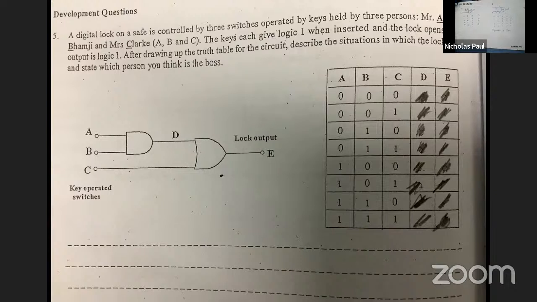They have a digital lock on a safe, and it's controlled by 3 switches, operated by keys held by 3 persons, Mr. Adams, Mr. Bajani, Mrs. Clark, A, B, and C. The keys each give logic 1 when inserted, and the lock opens when the output is 1. Okay, so only when E is a 1, then the lock will open.